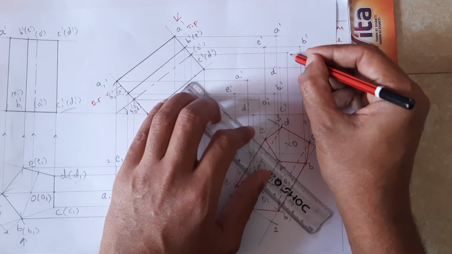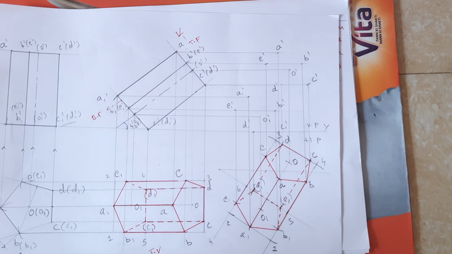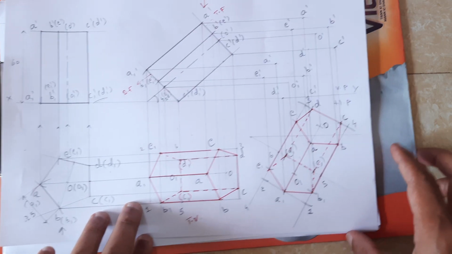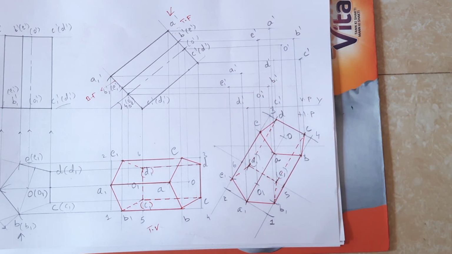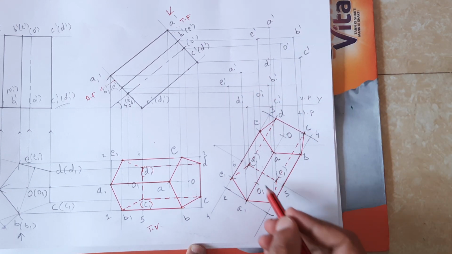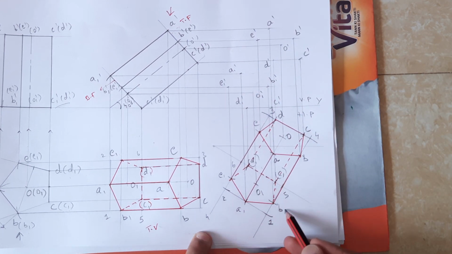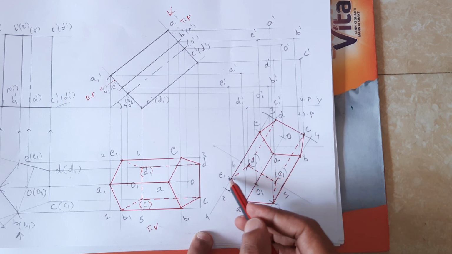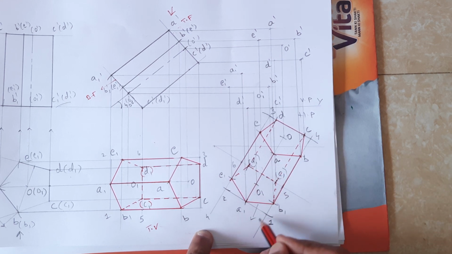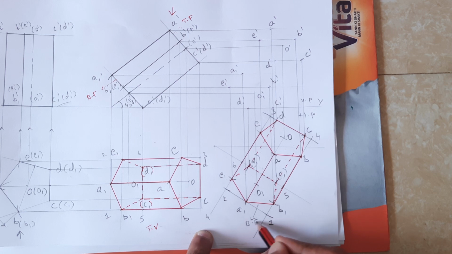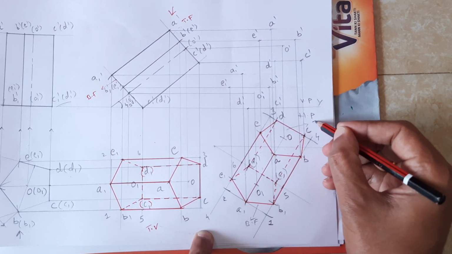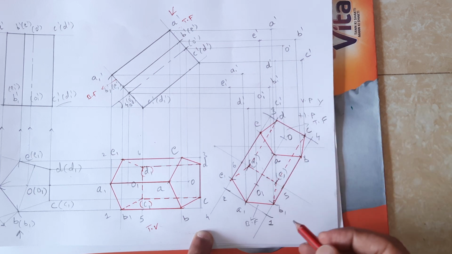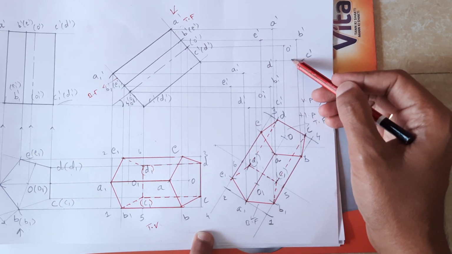So this one is O dash. Okay, so this is how we are going to draw the projection and locate all the corners. See here, so this is the bottom face. A1, B1, C1, D1, E1 represents what? Bottom face. A, B, C, D, E represents the top face. So now I need to write the final front view.